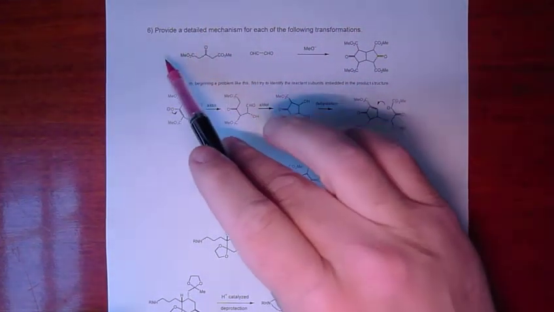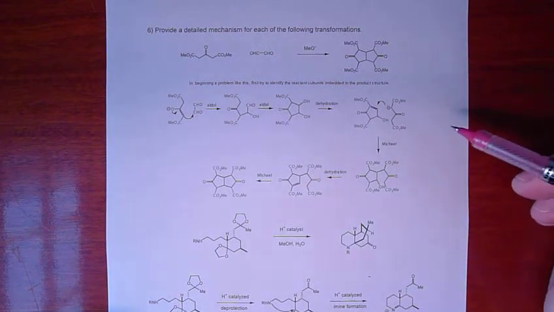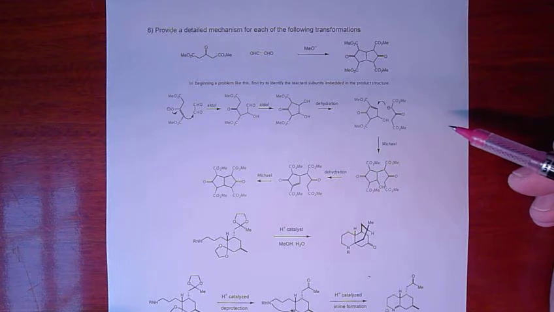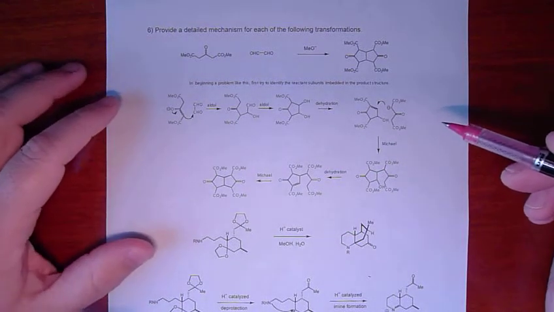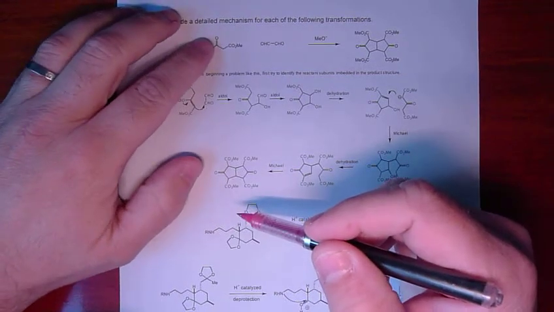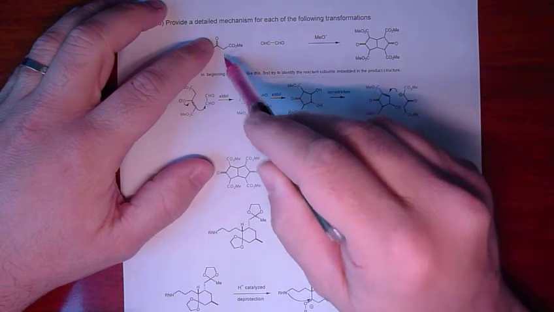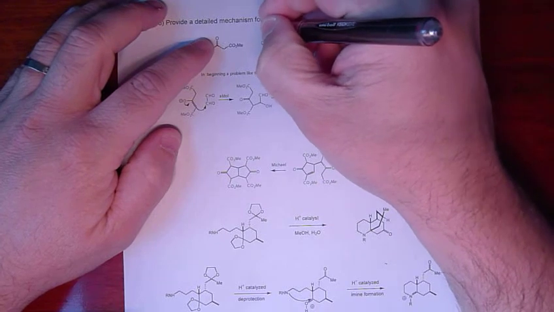So problem 6 is a couple of mechanisms. The first one, I think, looks complicated, but the chemistry, at least in my opinion, is relatively straightforward. So the way that I want to illustrate this question is, imagine that you just had this molecule reacting, so this is a dialdehyde right here.